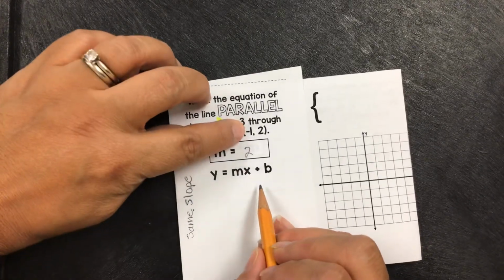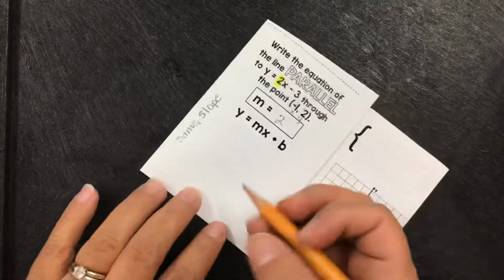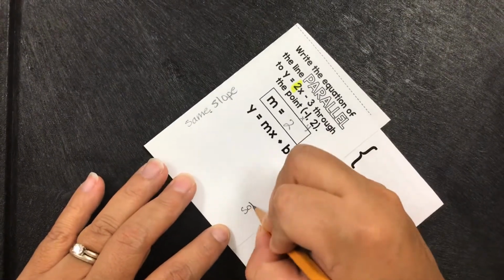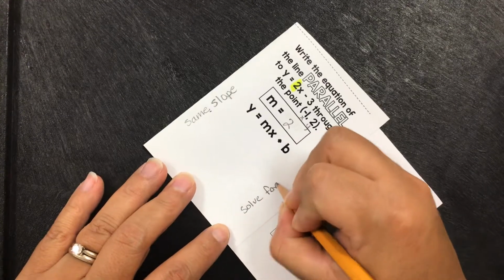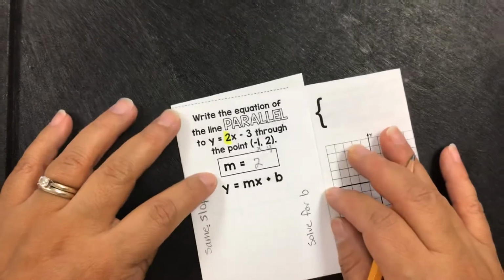This is your x value. This is your y value. And you solve for b. So I'm going to write it over here. Solve for b. So you plug in the values.